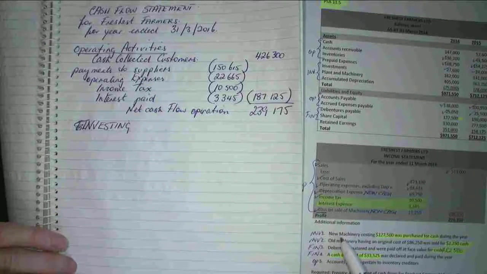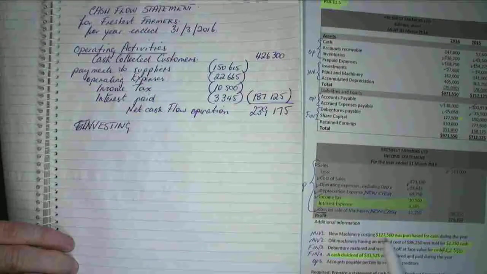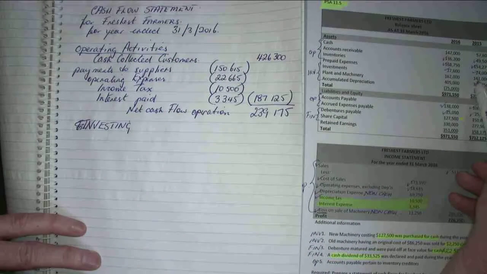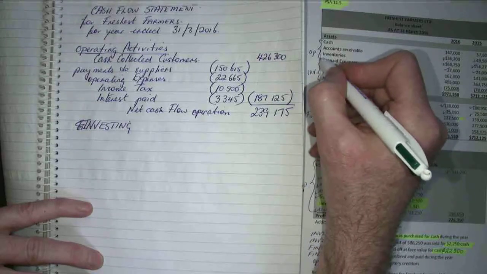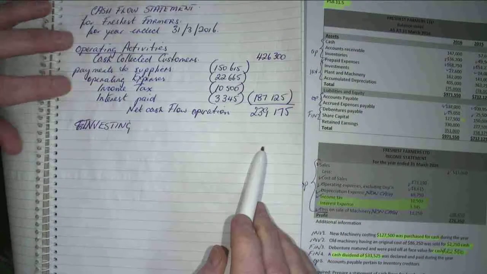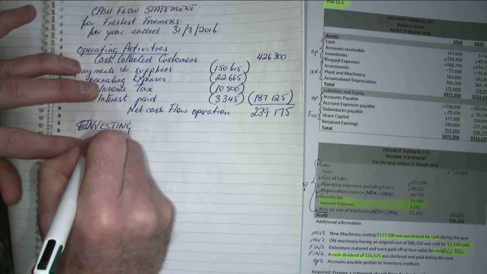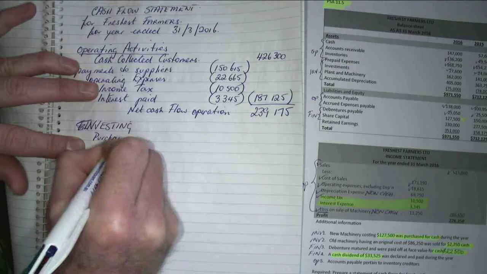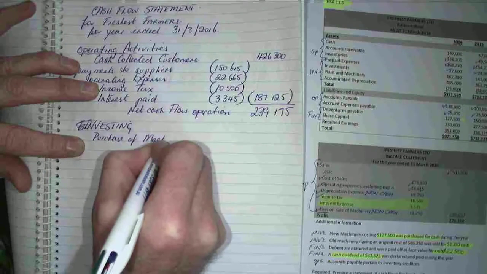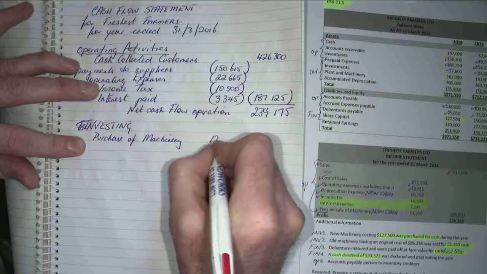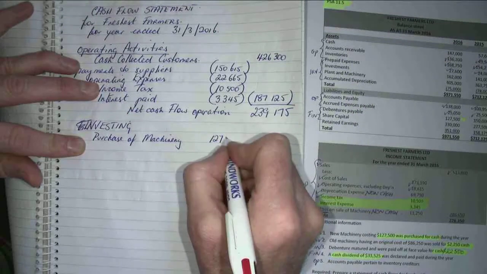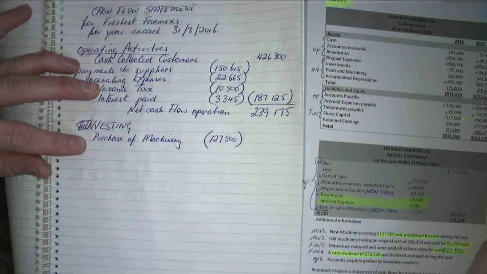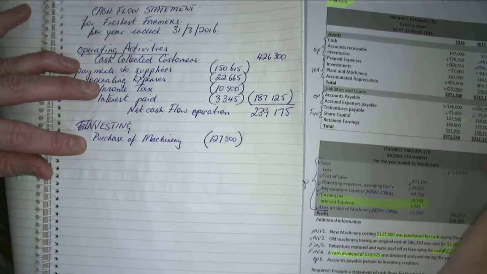So my investing activities, we already identified them as two items here. I've got an increase of 127,000 and a decrease of 82,000. I could actually work that out from here. So my prepaid expenses I've ticked off. Let's have a look. New machinery, purchase of new machinery. And that's a cash outflow of 127,500. So I can tick off my machinery. I can tick off the accumulated depreciation in relation to machinery.